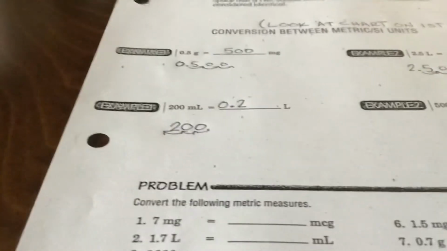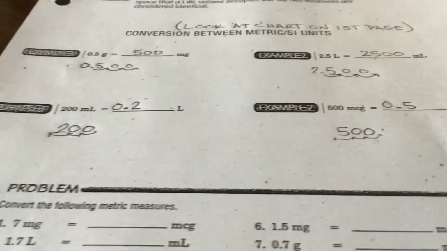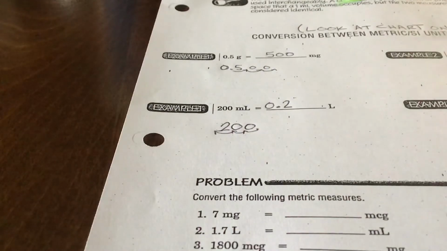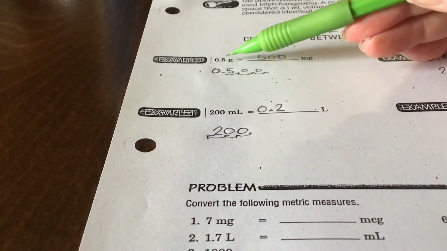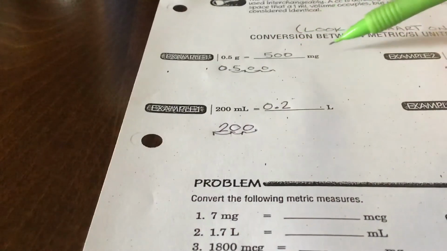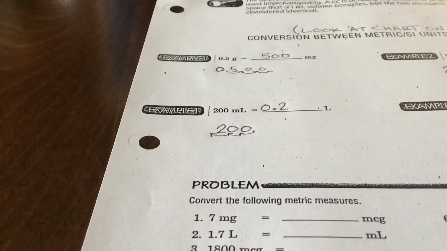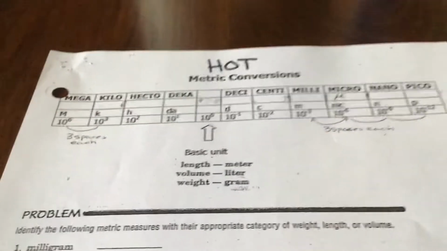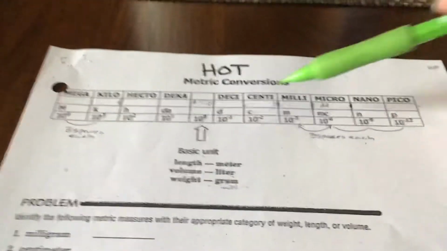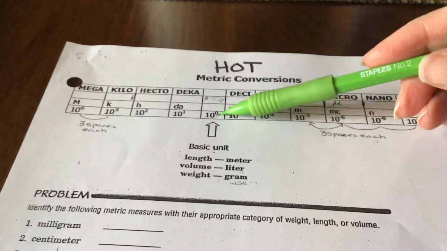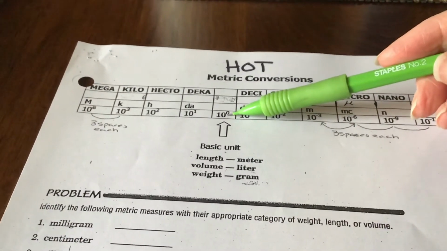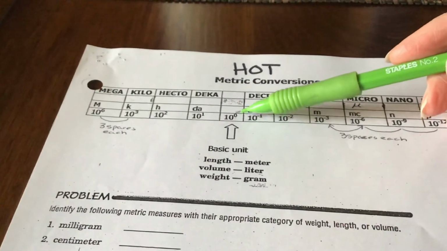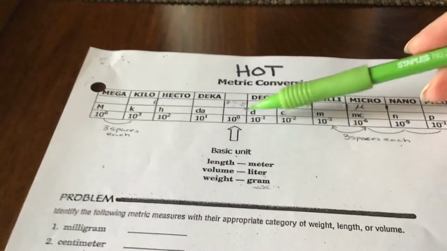It says look at the chart on the first page. This one is 0.5 grams, and we're making it into milligrams. If we look at the chart over here, gram is here in the middle, which is 10 to the 0. I want you to look at the exponents instead of looking at the number of spaces.